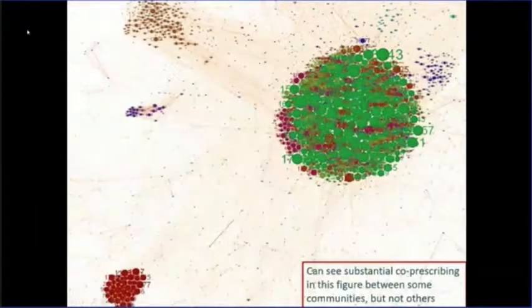And you can see that there's substantial co-prescribing in this figure between some communities, but not others, right? So there's strong ties between these communities and that one. It's interesting, we've done a little bit of looking at what these communities are and where they're located. A lot of these are located across state lines, which ends up being really important from an intervention perspective because a lot of these prescription drug monitoring programs are within states. So if they're going across state lines, then they're not going to be identified. But again, with SNA, we can do everything, so we can get around that problem.